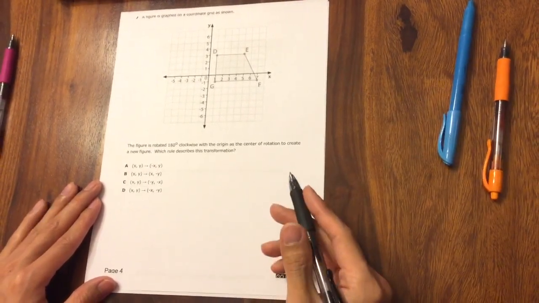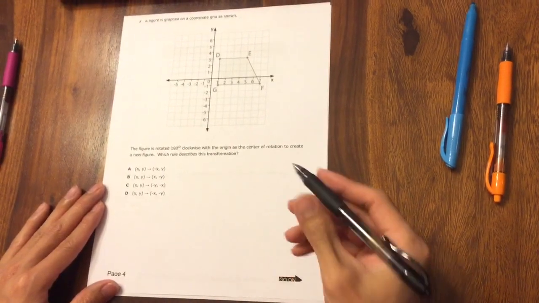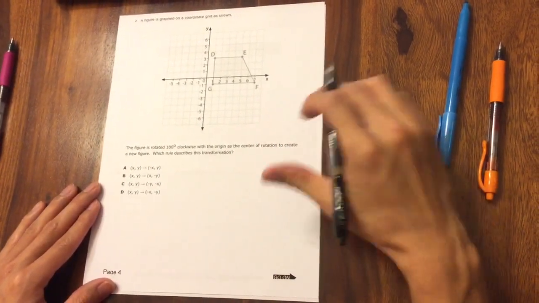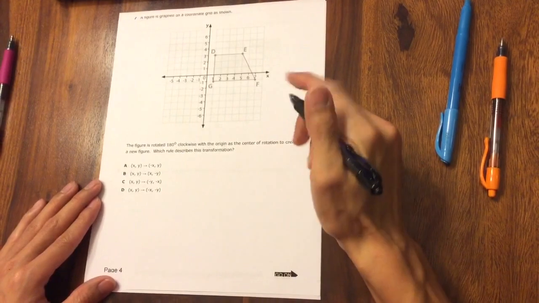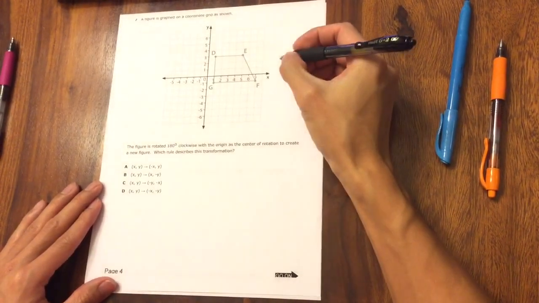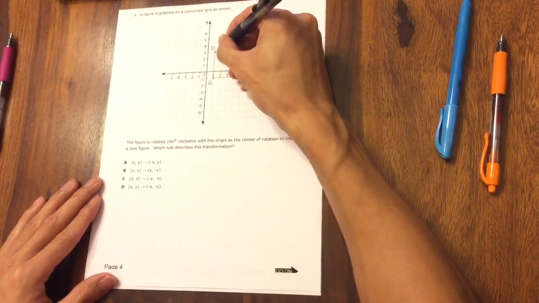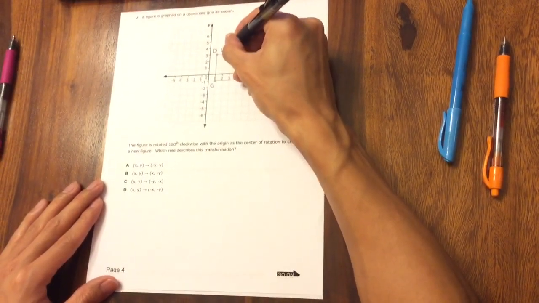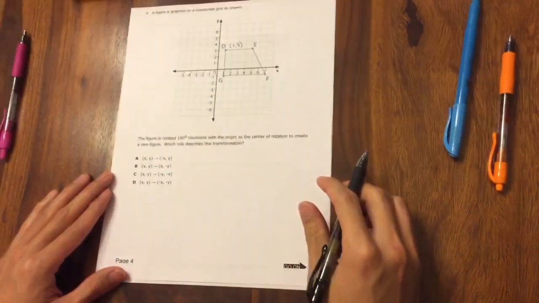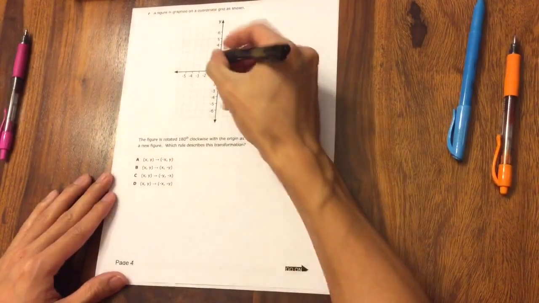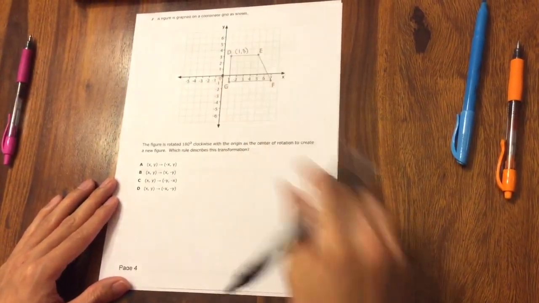Now, I don't have a transparency, so I'm going to have to turn my own paper 180. Before I do that, I'm going to go ahead and pick a coordinate out. I'm going to pick coordinate D. And I know that's at 1, 3.